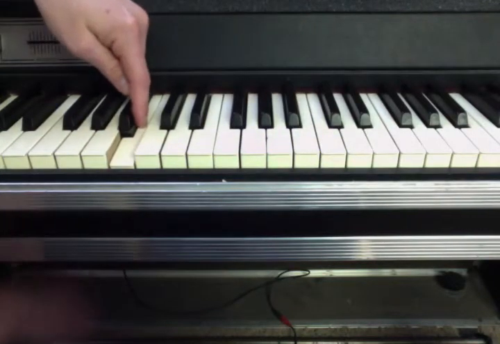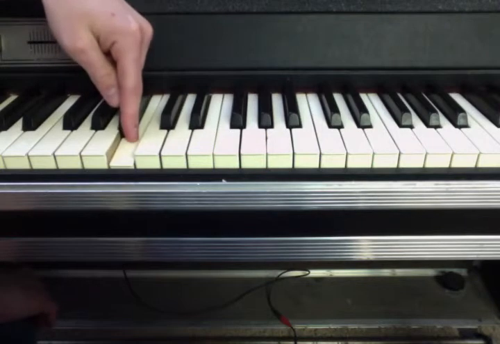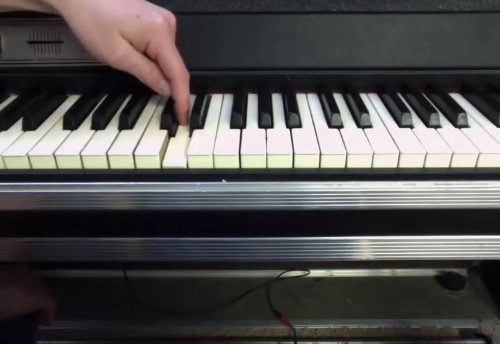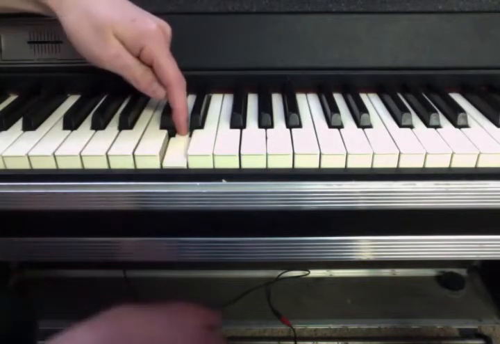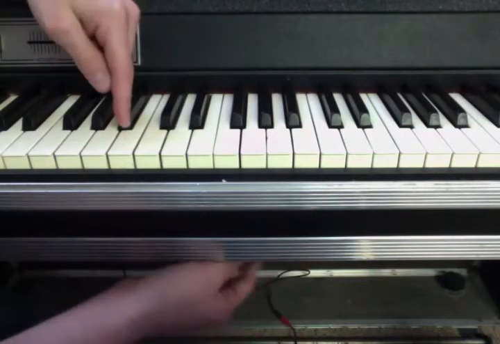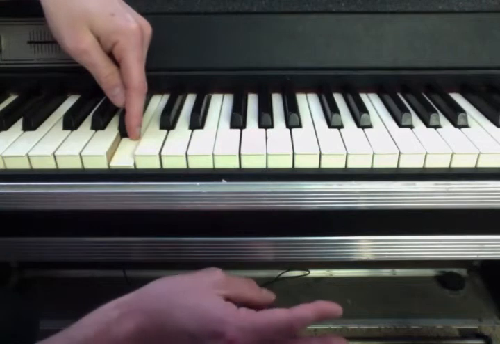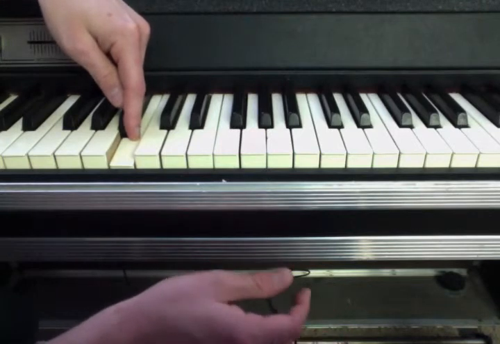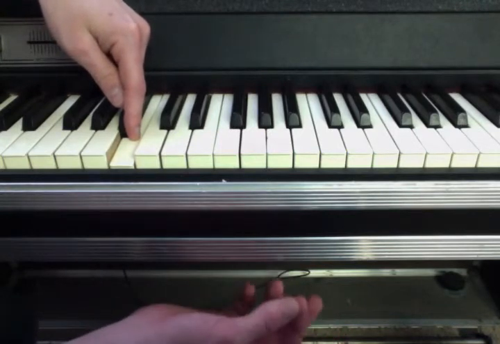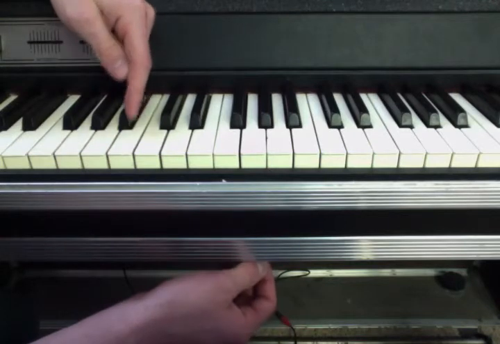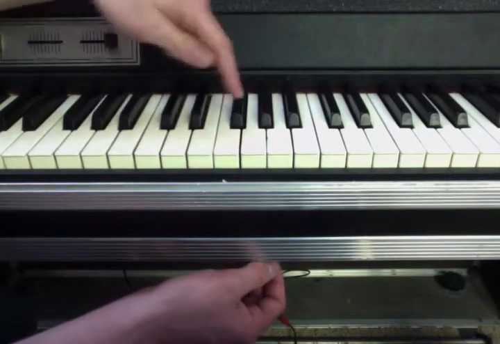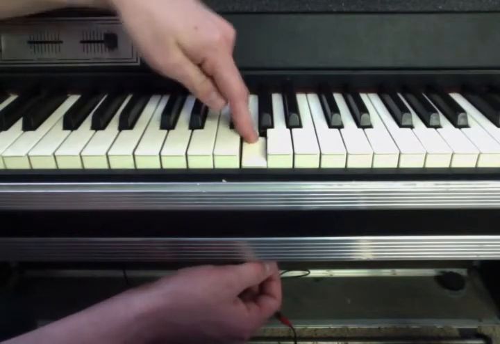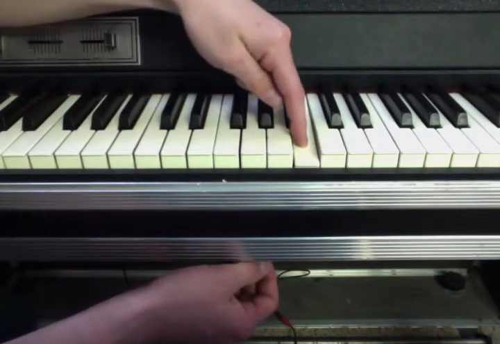We're in B, and we know that D major. So B minor is the minor equivalent to D major, and D major has how many sharps? It has 2 sharps, right? So we want to make sure that we have those same sharps in it. So we're going to have F sharp and C sharp in this, okay? So we're going to go B, C sharp, D, E, F sharp, G, A, B, right?